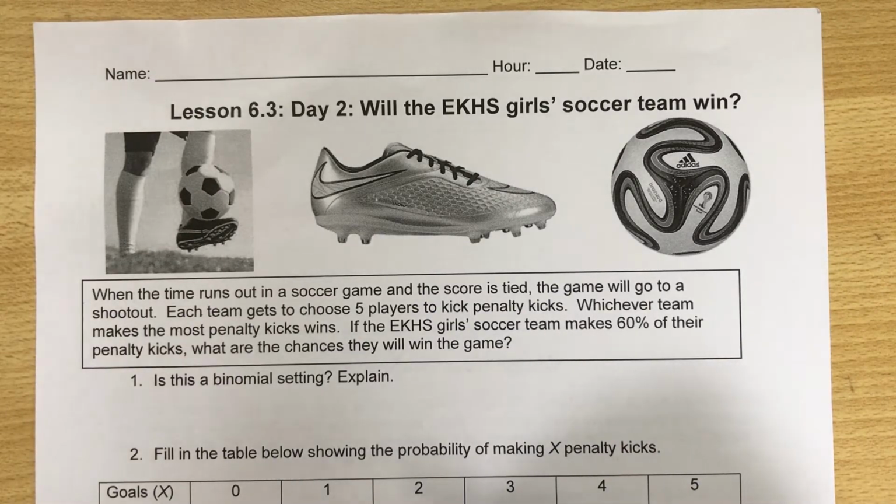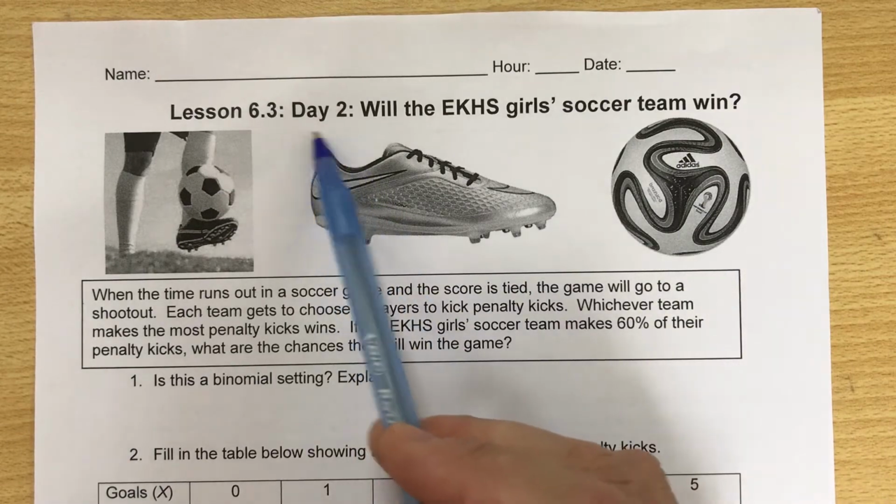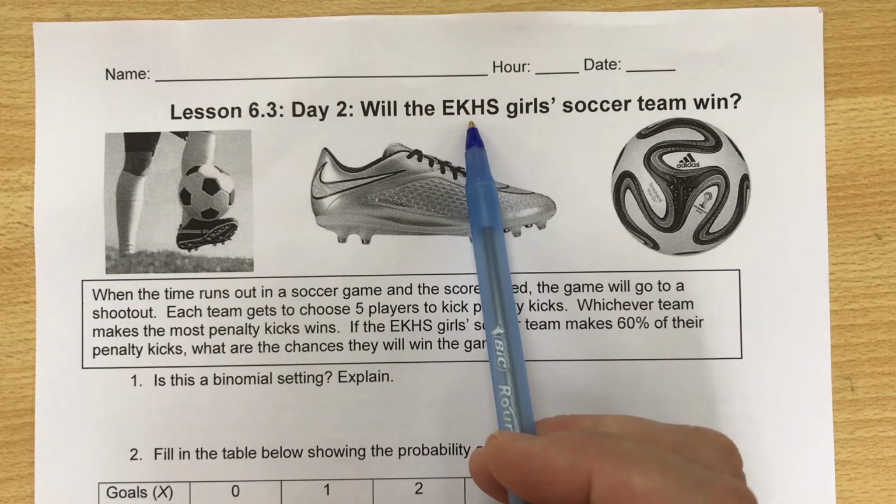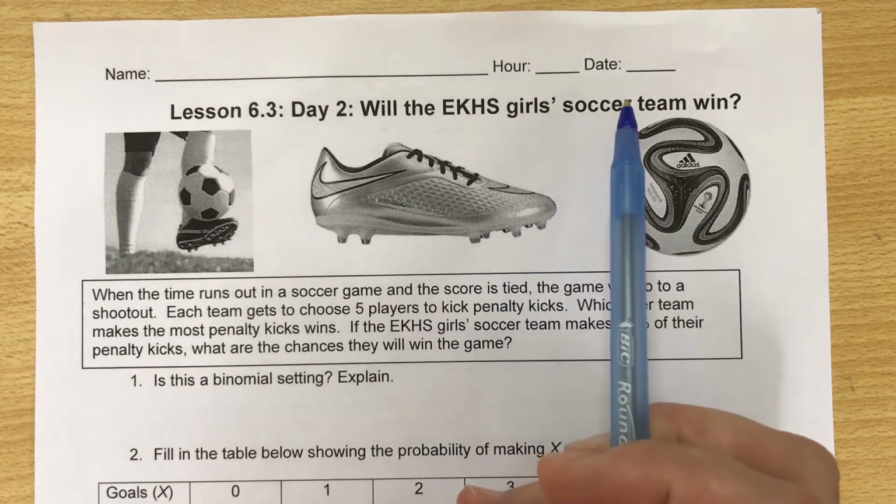Okay, statistics fans, we're going to continue our discussion of the binomial theorem and some of the formulas we can use, also how we can use the calculator. So the topic for today is, we're going to solve a problem here, and the question is, will the EKHS girls soccer team win?